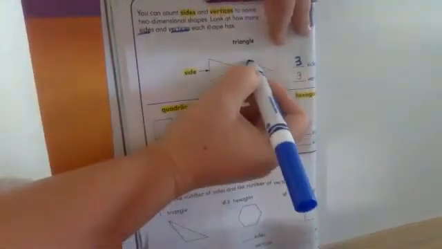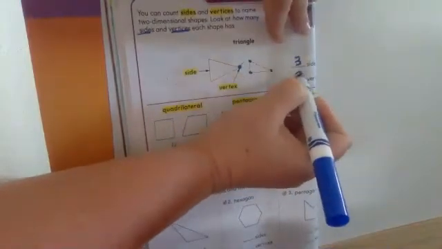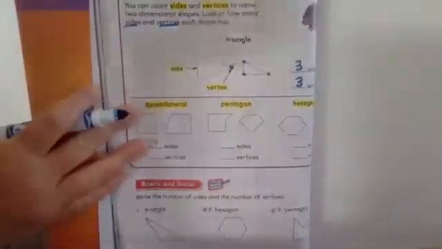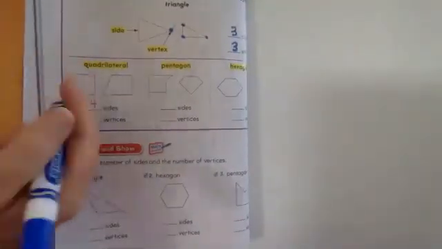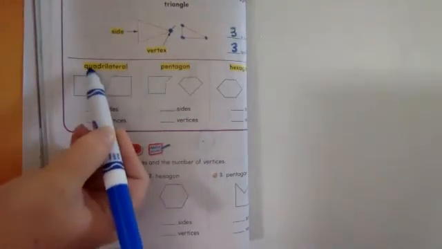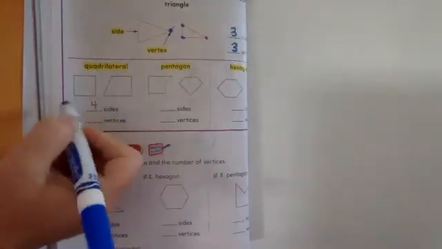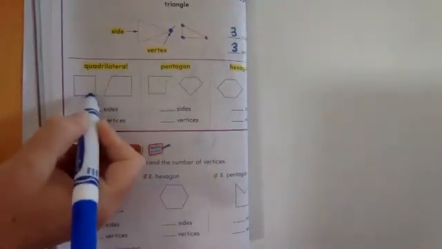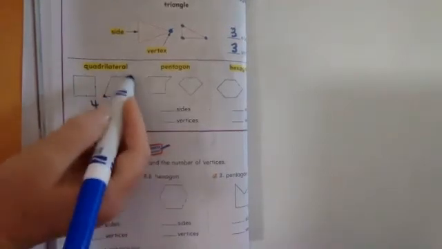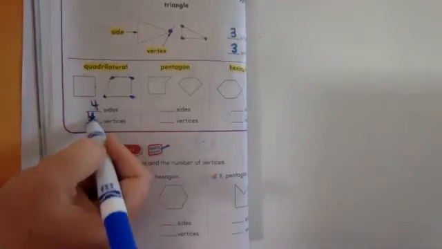We know that a triangle has 1, 2, 3 sides and 1, 2, 3 vertices. Now they highlighted some of these words. Quadrilateral, say that with me. Good job. 1, 2, 3, 4 sides. But it also has to have these 4 points, which are called our vertices.